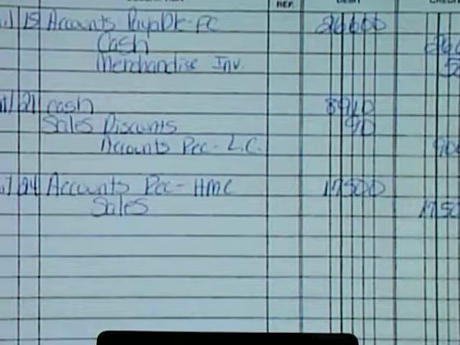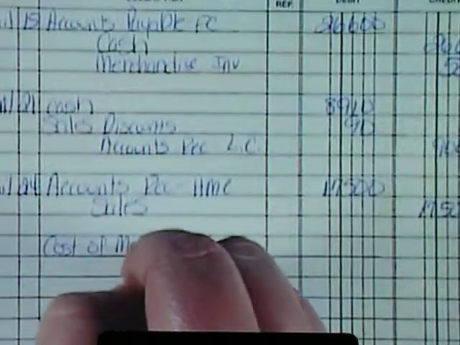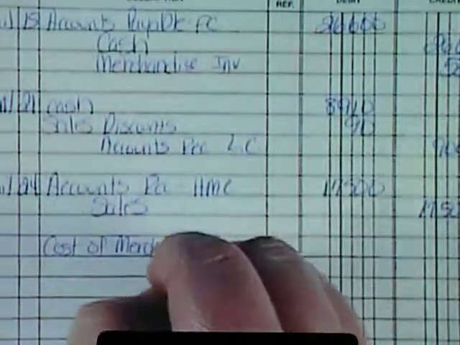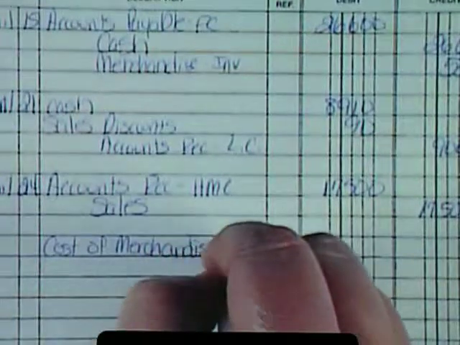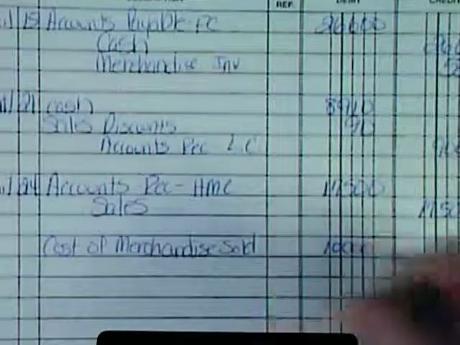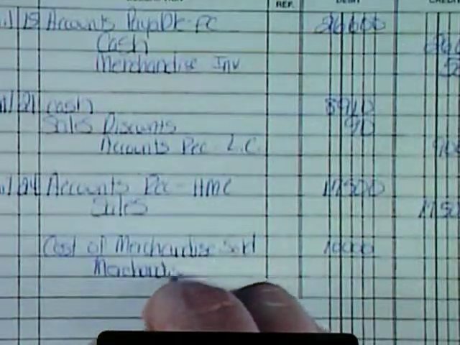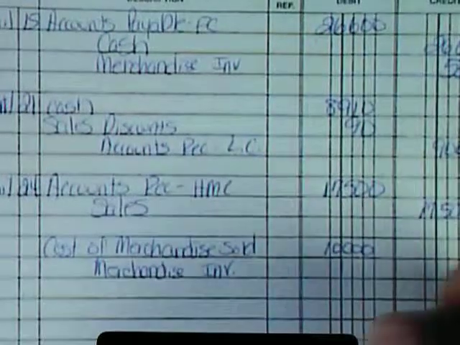And then we're going to do the cost of merchandise sold. Cost of merchandise sold was $10,000, and credit merchandise inventory for $10,000.